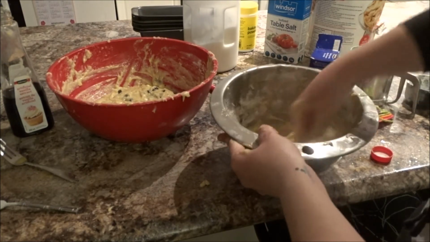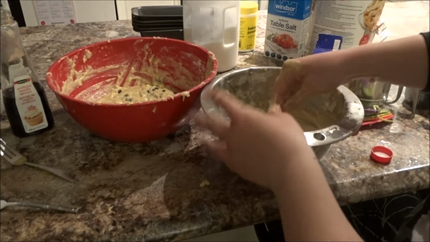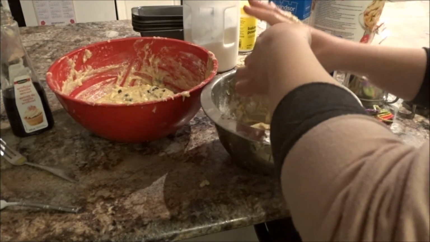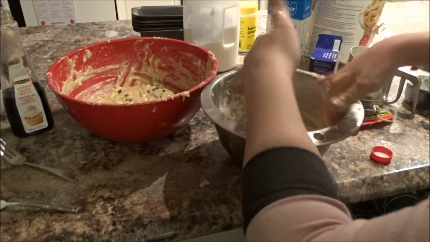That looks pretty well mixed to me. So now I'm going to wash my hands, and we'll get these into some pans.